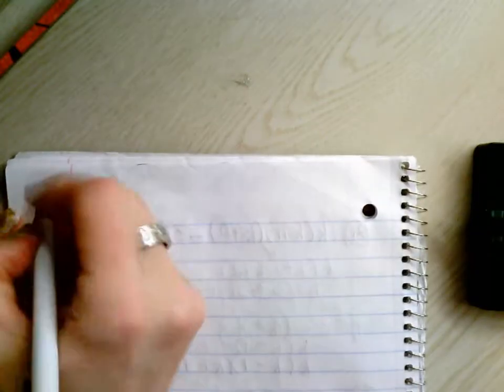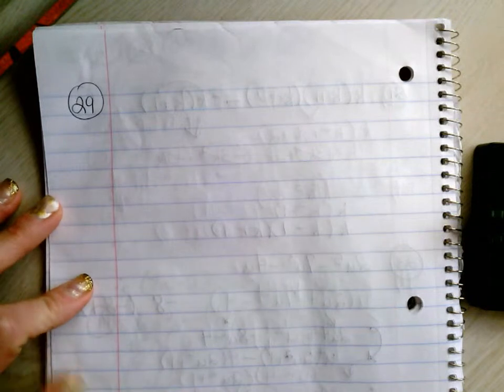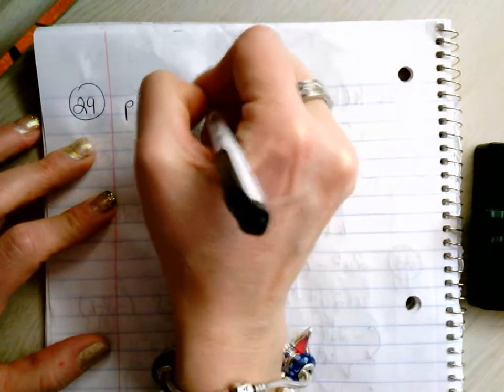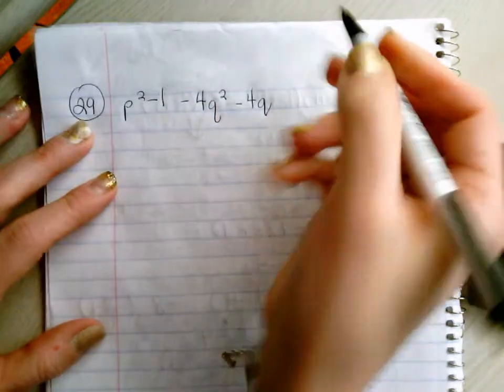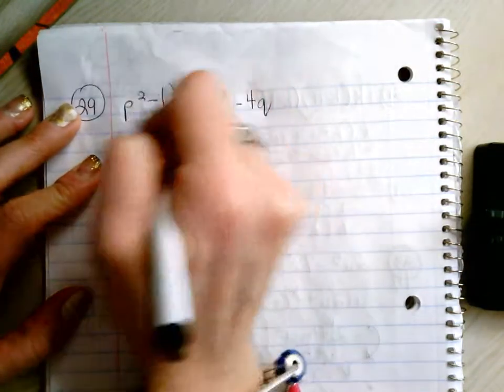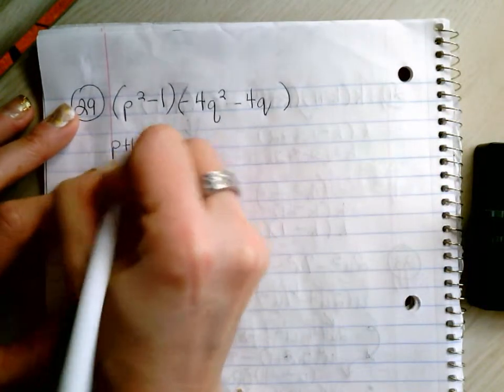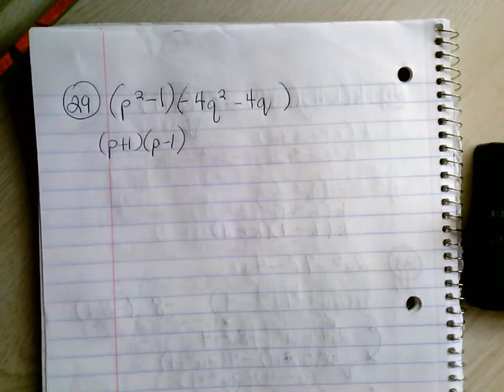Last one. 29. Okay. P squared minus 1 minus 4Q squared minus 4Q. All right, I don't know. This looks like a difference of squares. So I'm going to start with that. P plus 1, P minus 1. Let's see what we end up with.